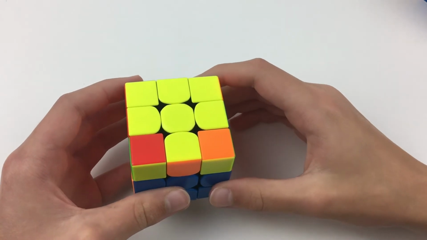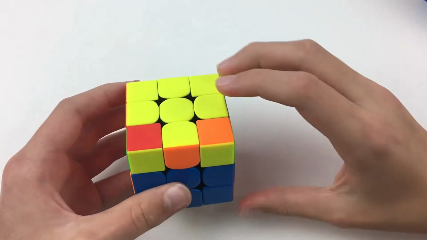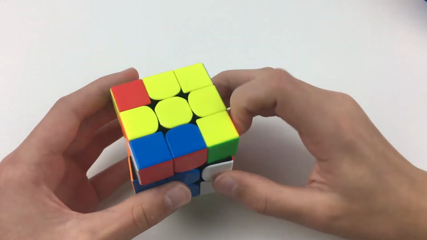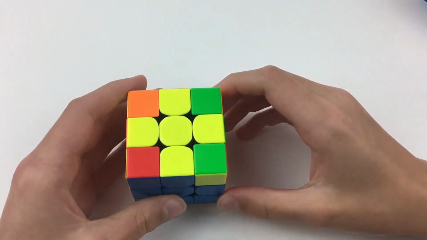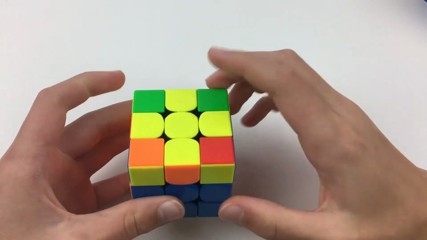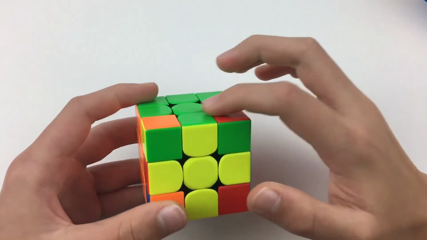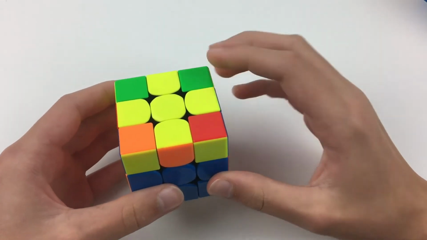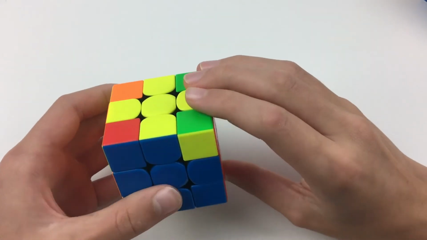For this case, where you have these 2 corners just not in the right orientation, have them facing towards you and do the algorithm. For the second case, where you just have a cross, you have these 2 here, and you also have one here and one here instead of at the back. This time, you're going to put these to the left like that and do the algorithm.